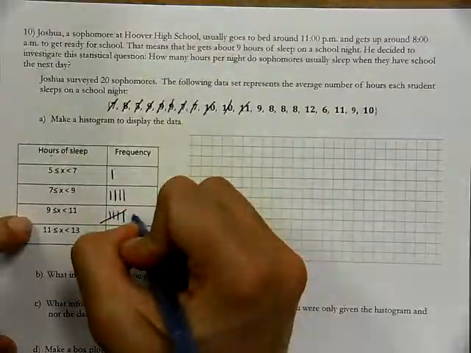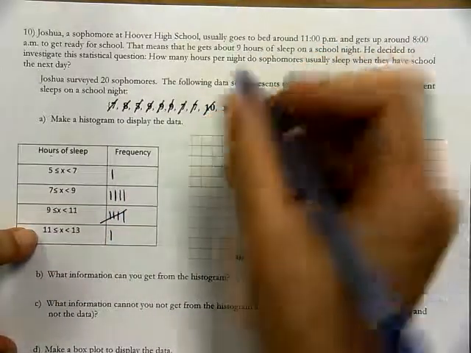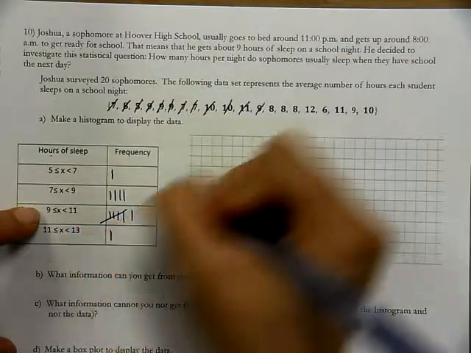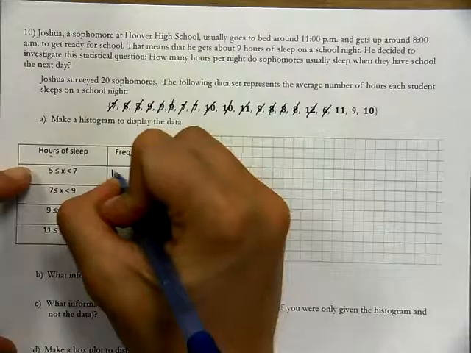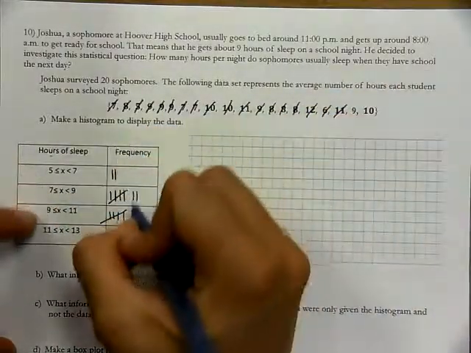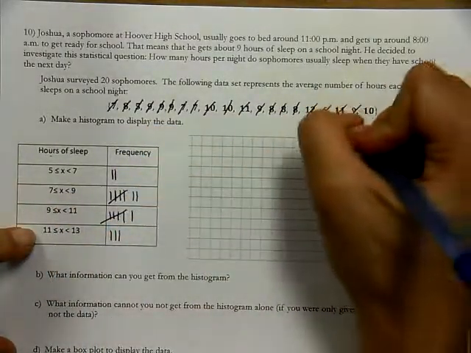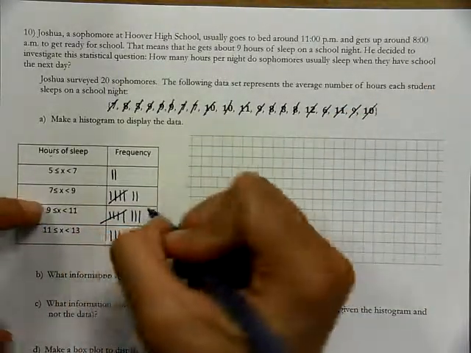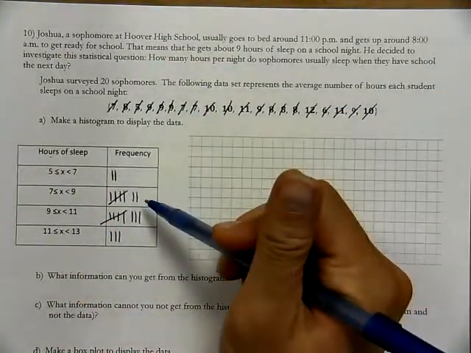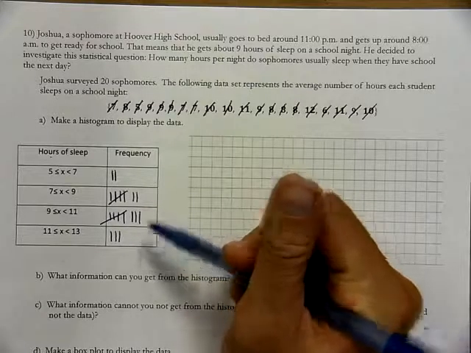An 11, jump up to this guy. A 9 will be in this one. 1, 2, 3 8s. 1, 2, 3. A 12, a 6, an 11 jumps up here. A 9 is here. And 10 would be in here as well. All right, so we got 2, 7, 8, and 3.